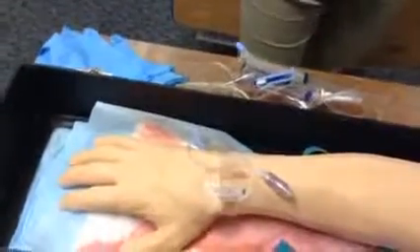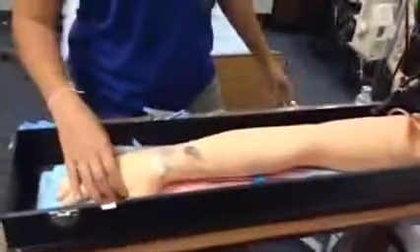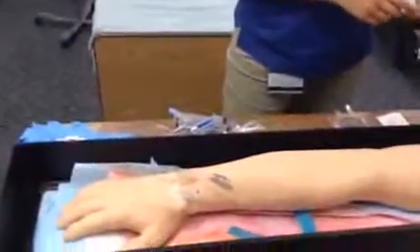The first thing we're going to do again is check the expiration date of the medication to make sure that it is not expired. It says January 2015. Then we're also going to check the doctor's orders again just to make sure that we have the right patient. Mr. Smith, can you just tell me your first name, last name, and date of birth? Alright, perfect.